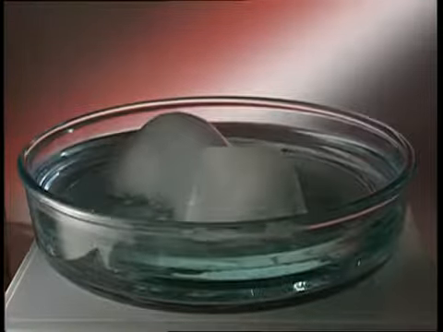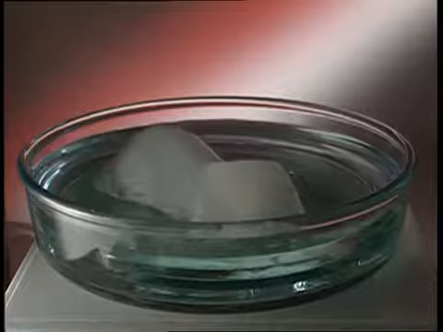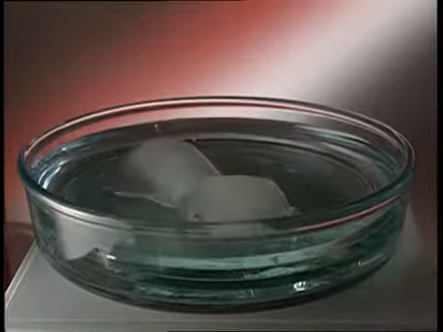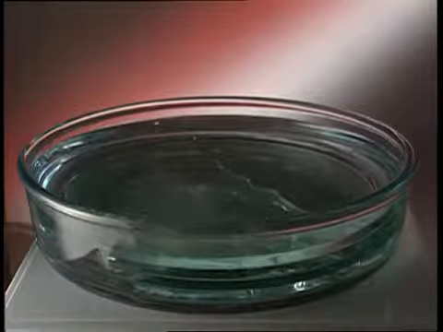All liquids behave this way. They flow and find their own level. Gases spread out even more, filling any space available. The way solids, liquids and gases behave gives us clues about how their particles are arranged.